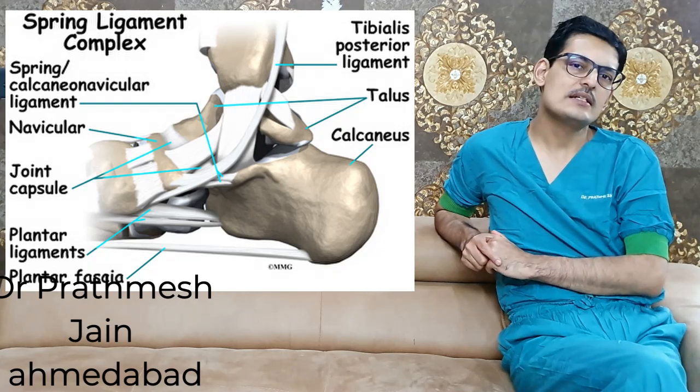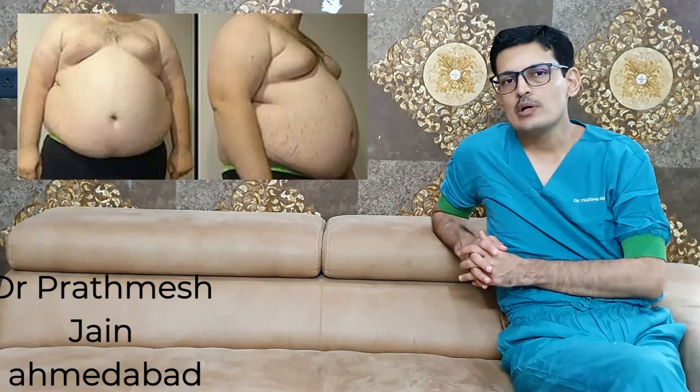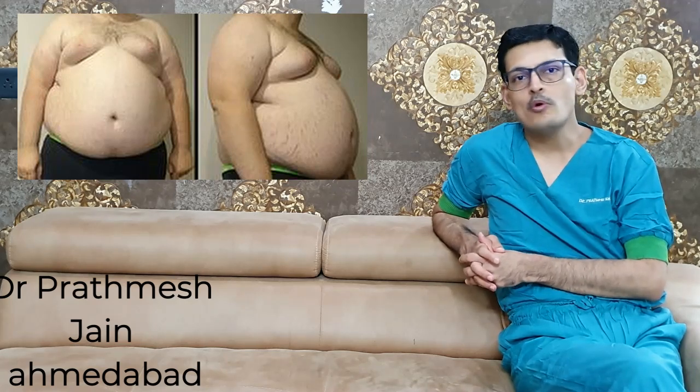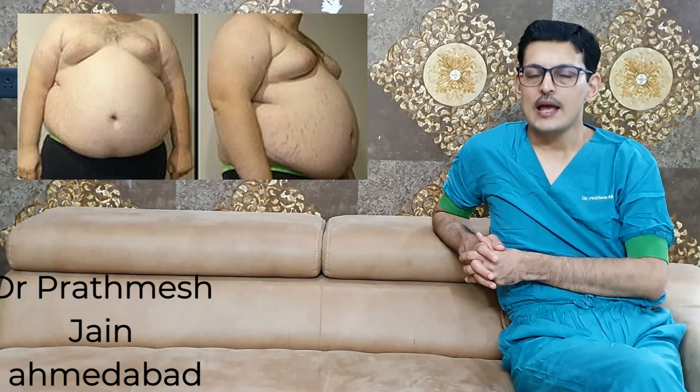Now adult onset flat foot usually starts after about 30 to 40 years of age, and there are some high risk individuals in whom the risk of this disease is more. So what are those high risk groups? One is patients who are obese, patients who are suffering from comorbid illness like diabetes and hypertension.